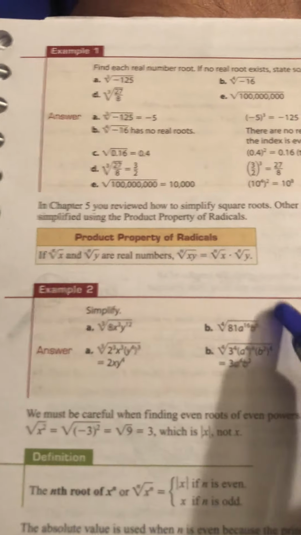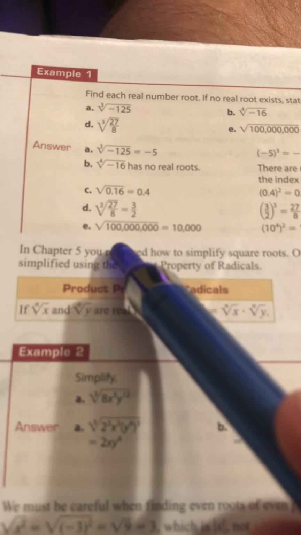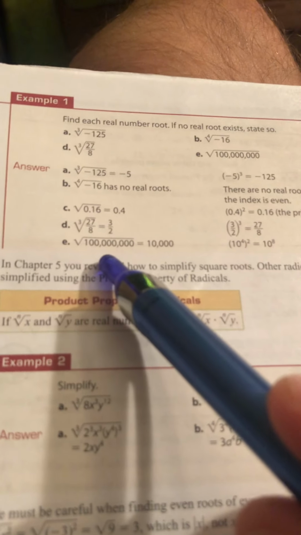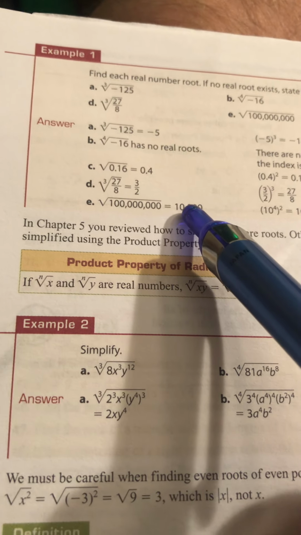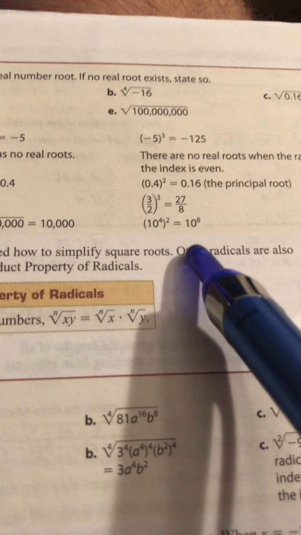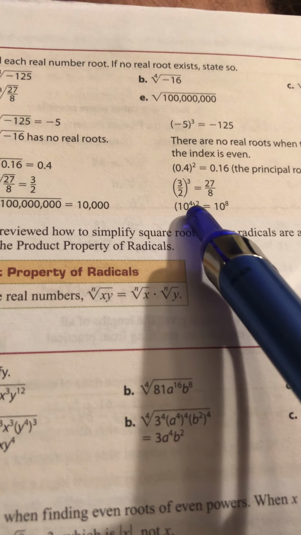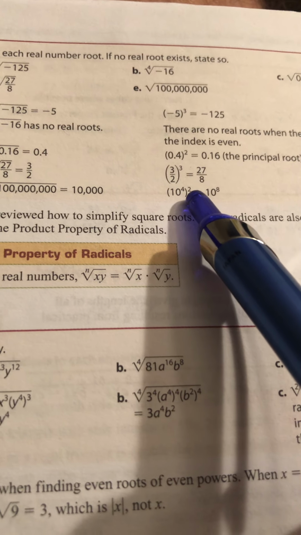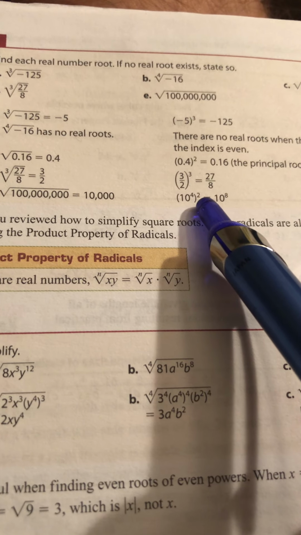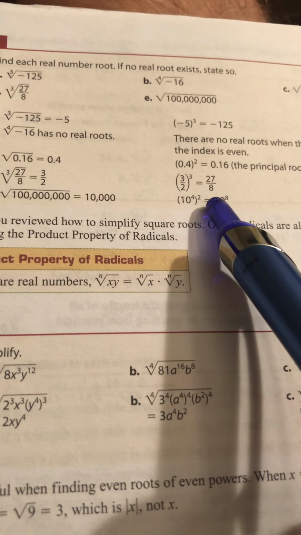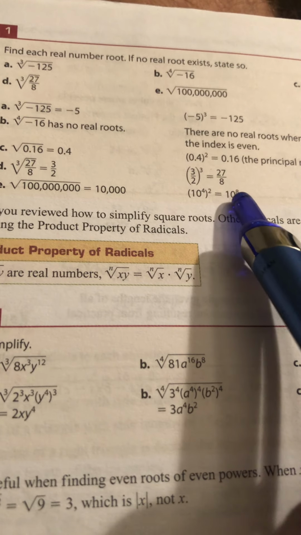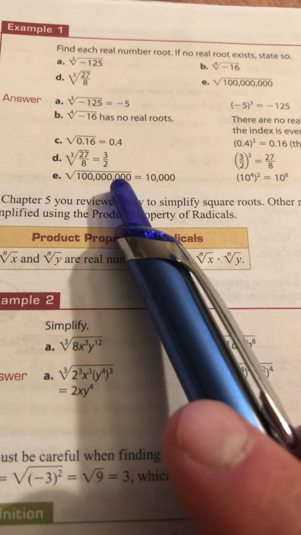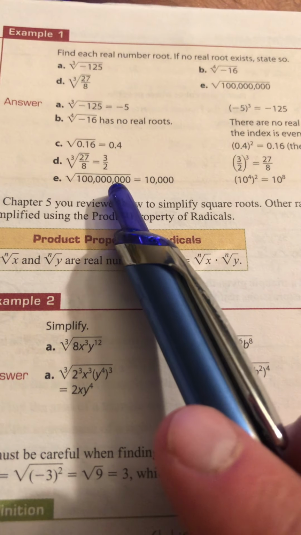E, here we have 100 million. When you square that, if you just put it in your calculator, it does give you 10,000. One thing I do want you guys to kind of look at right here. If you have 10 to the fourth, you're bringing out your perfect square, if you will. So realistically, what you're wanting to look at is when you multiply these back together, which gives you 10 to the 8th power, that should give you 100 million. You can always check by counting your zeros, make sure there's 8.